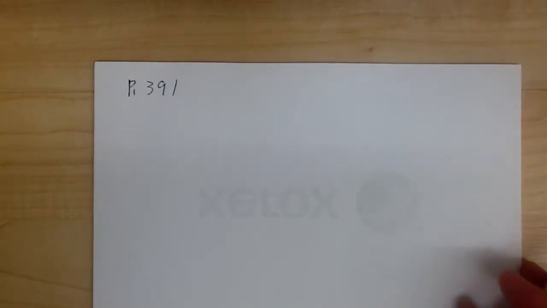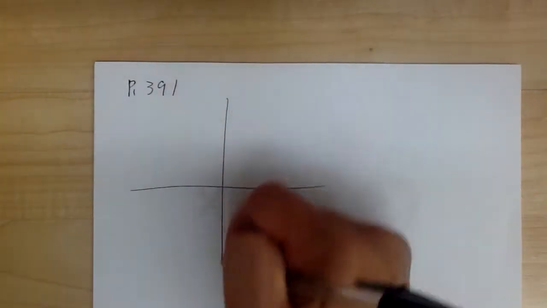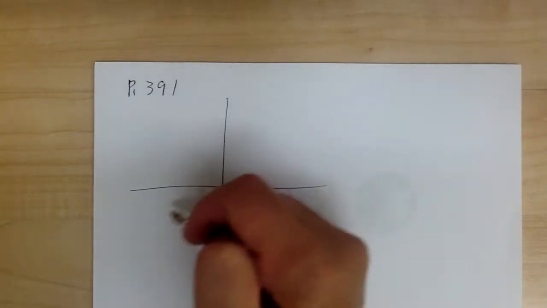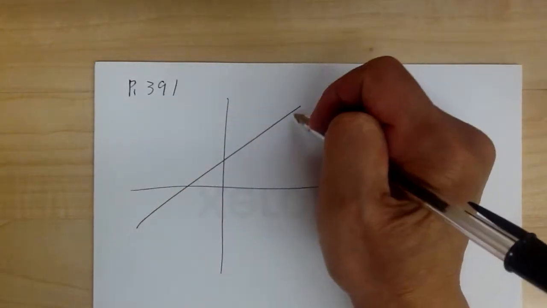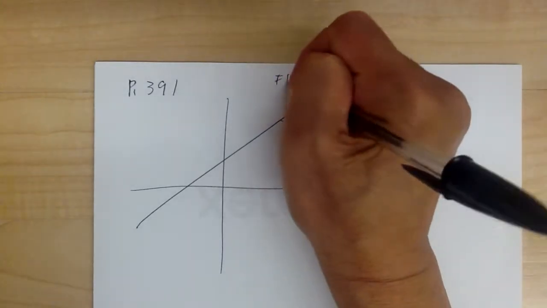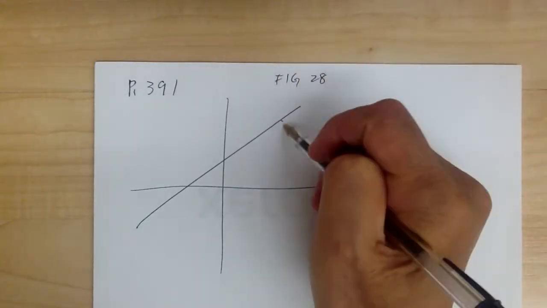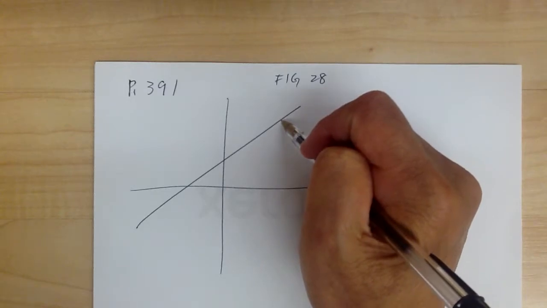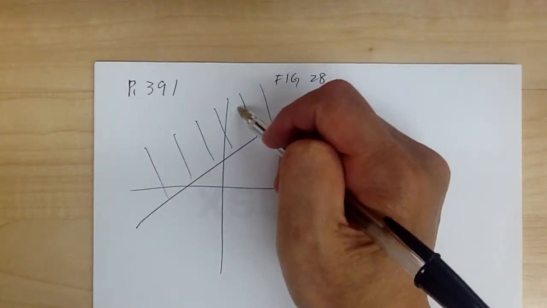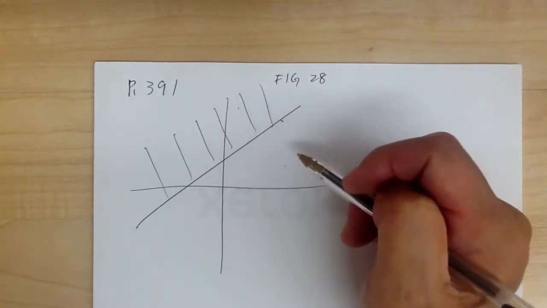Open your book to page 391. This lesson is on graphing inequalities. When you graph inequalities in the plane, you have the line over here. This is the boundary line. If you look at figure 28, this is the boundary line, and then you have the shading part. This is called a half plane, and this is another half plane.